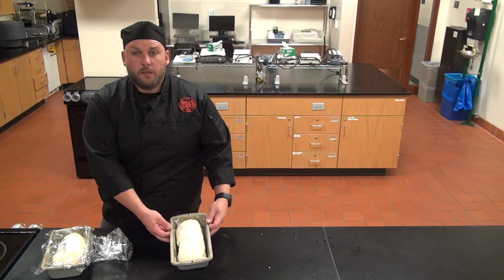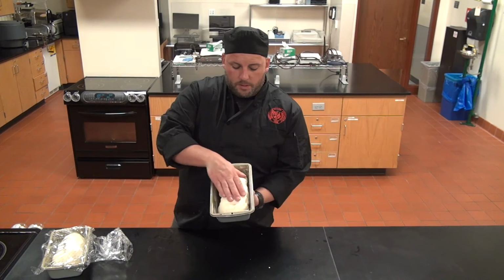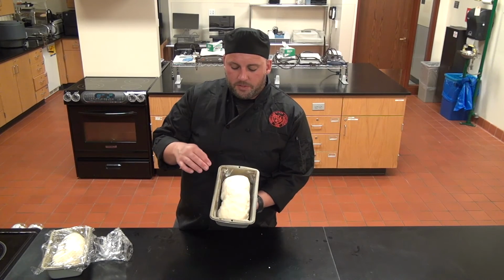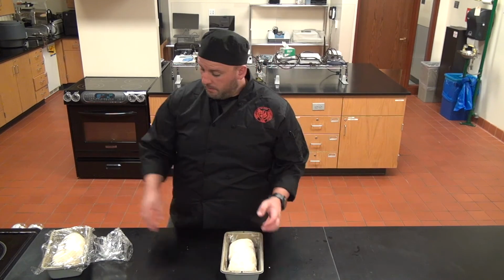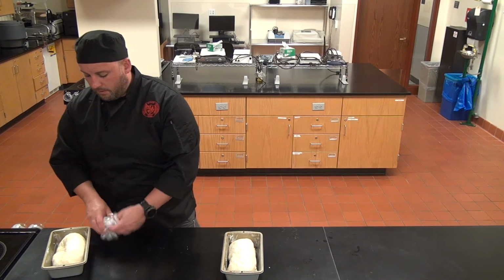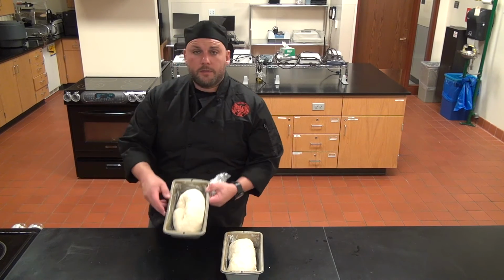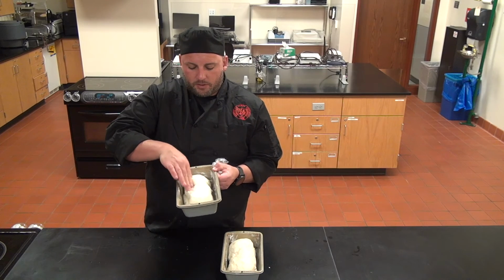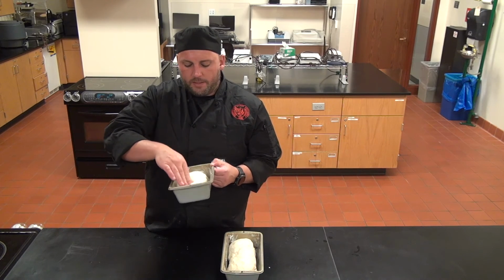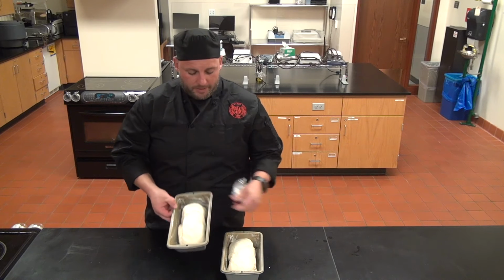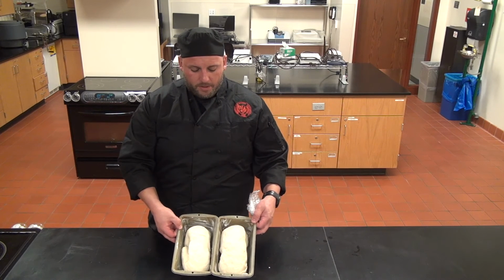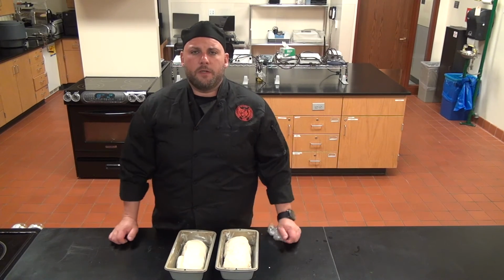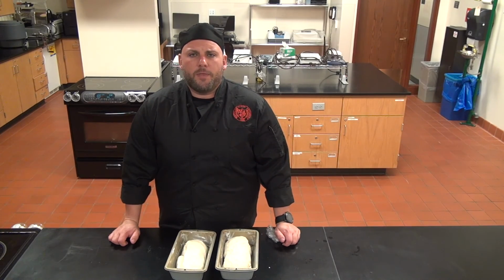So here's the gluten loaf. I'd say it almost doubled in size again. And here's the loaf of just all-purpose without the extra gluten. I should have rolled these better, but that's what we're working with right now. So here they are. The gluten one is a little bit bigger. And then I'm going to put these in the oven, 400 degrees for about 35 minutes.